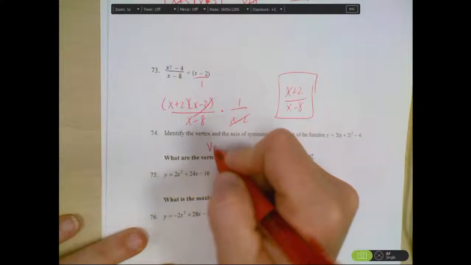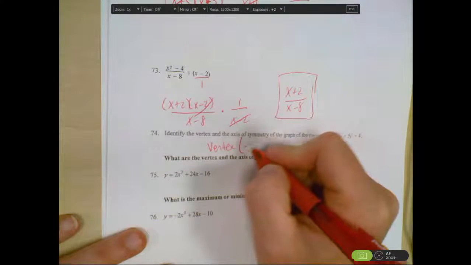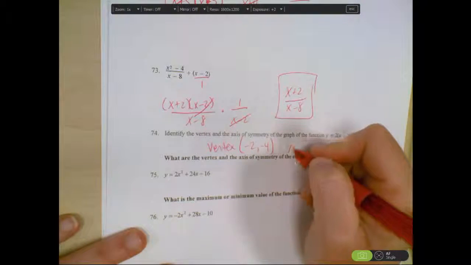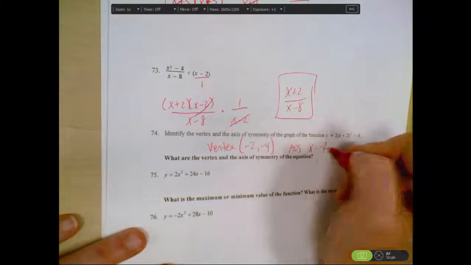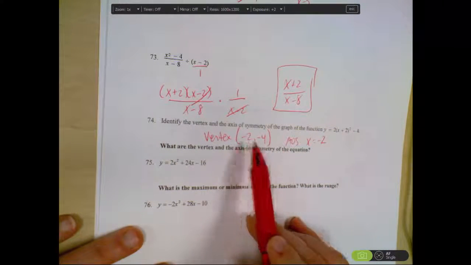The vertex, this is already in vertex form, so the vertex is negative 2, negative 4. Axis of symmetry is x equals negative 2. The axis of symmetry is always the x value of your vertex.